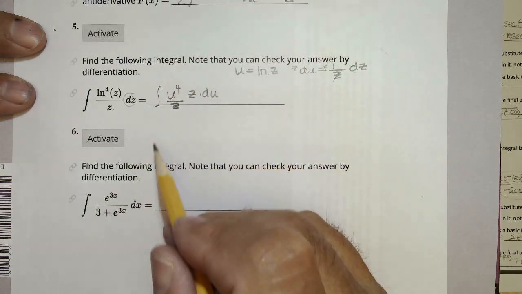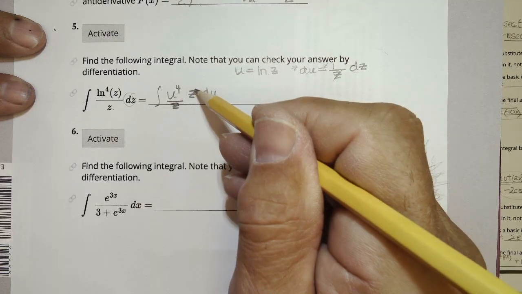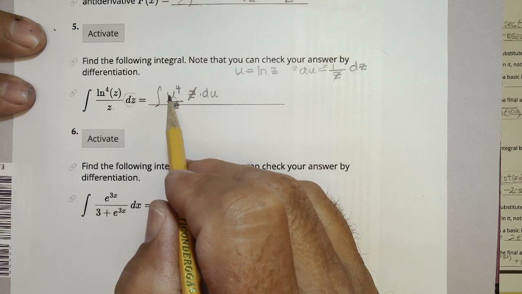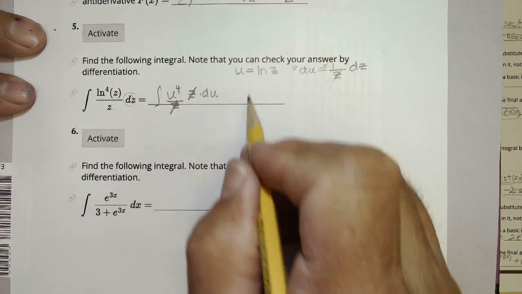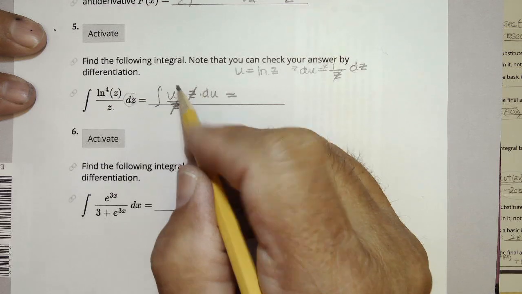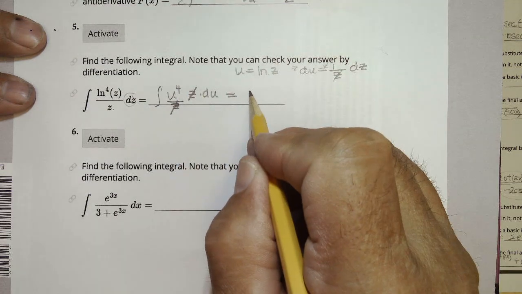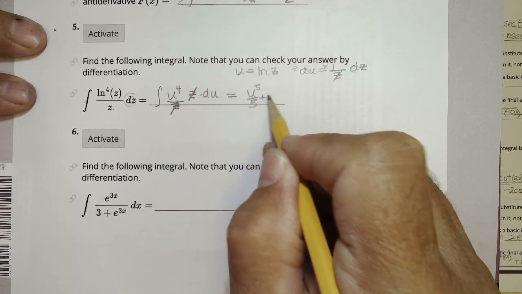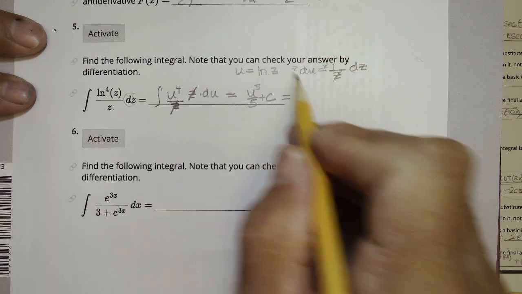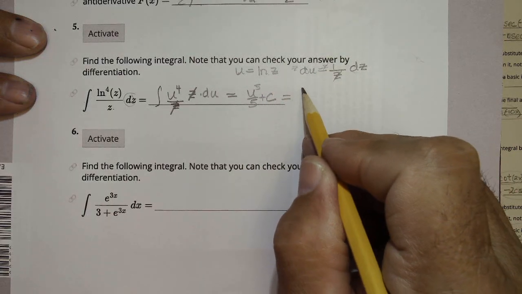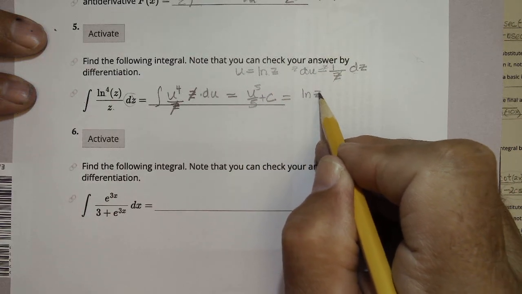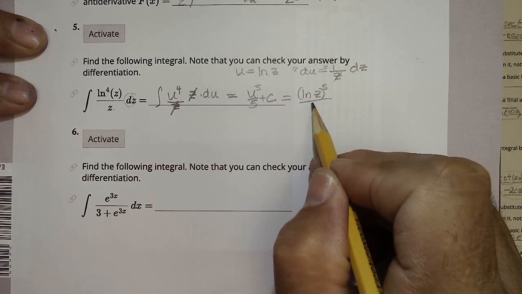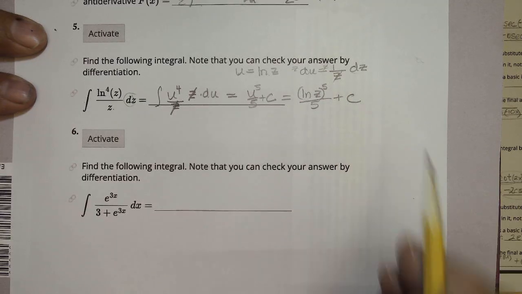And since it's a mix of variables, I can't do it until I clean that up, but fortunately the z's cancel, and so I'm just integrating u to the 4th du, which is fairly simple. You add 1 to the 4, makes u to the 5th over 5 plus c, but u was ln z, so this is ln of z to the 5th over 5 plus c.